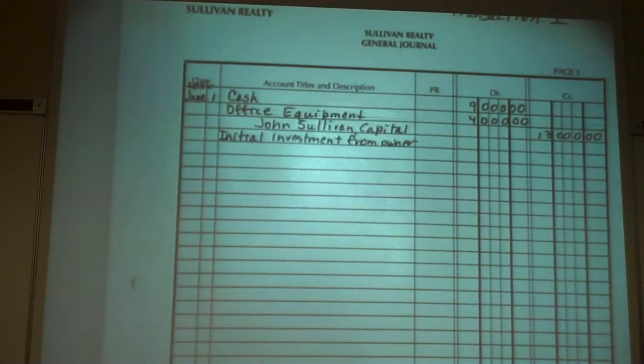What do we call the journal? The book of what? Original entry. Right? This is where everything that happens in the business, we're going to record it. It's like our financial diary.